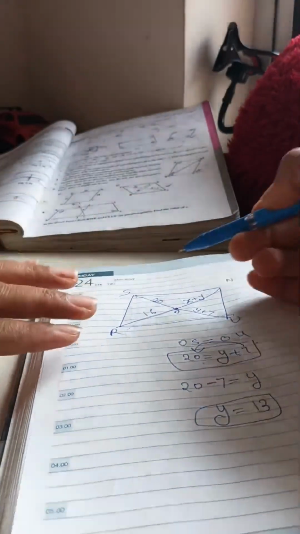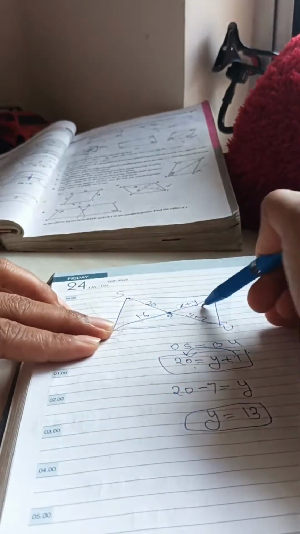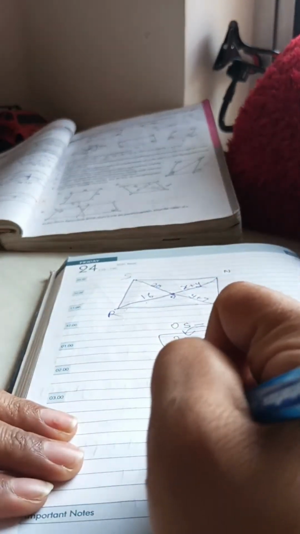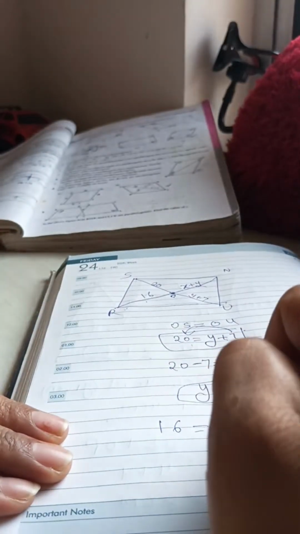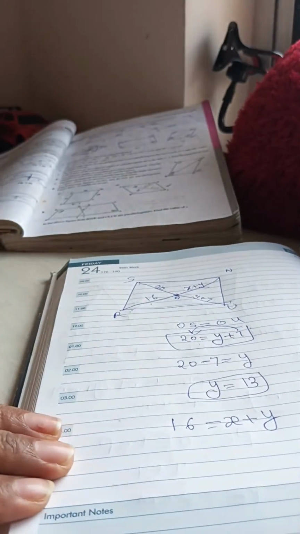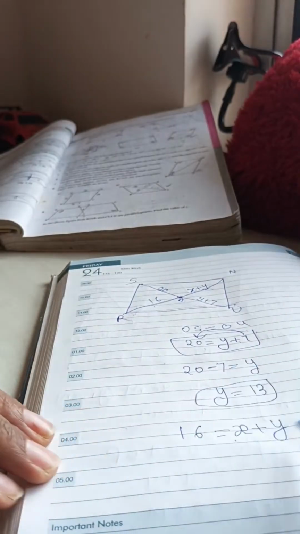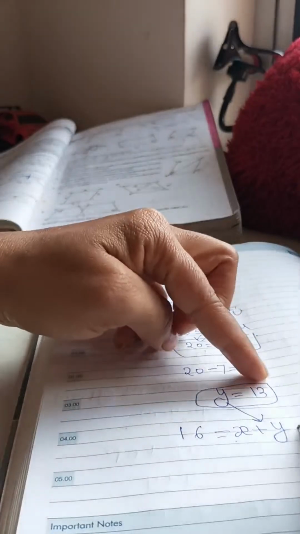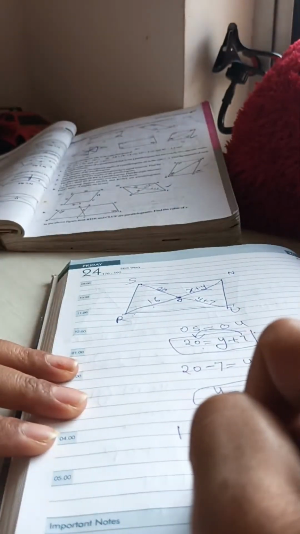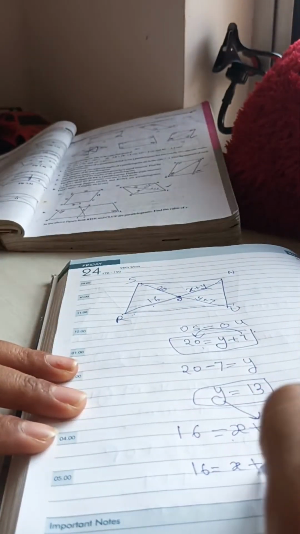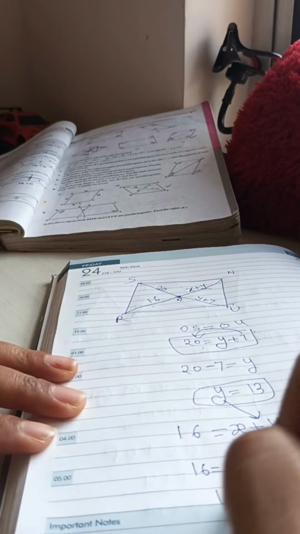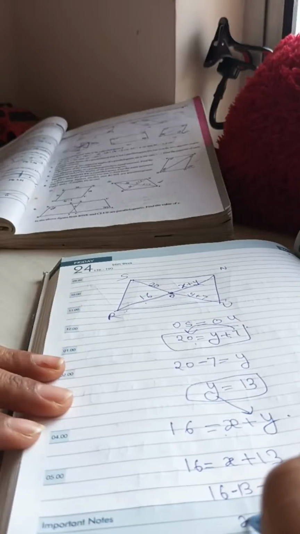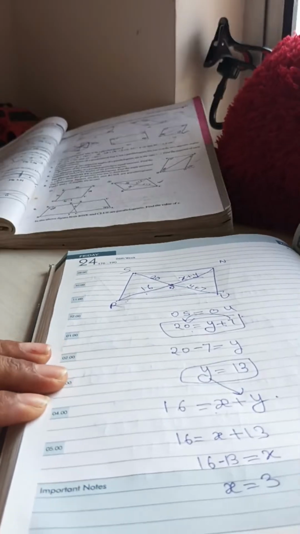Now the other one: 16 is equal to x plus y. Why? Because diagonals bisect each other. 16 is equal to x plus y. Got it? Okay, fine. Now how do we find this value? We have found y is 13. Write down here 16 is equal to x plus 13. 16 minus 13 is equal to x, hence x is equal to 3. Is it clear to everyone?